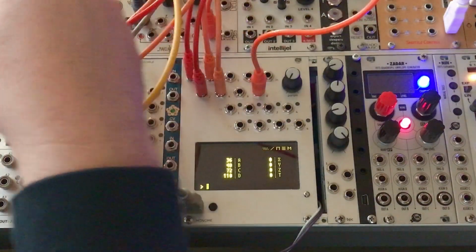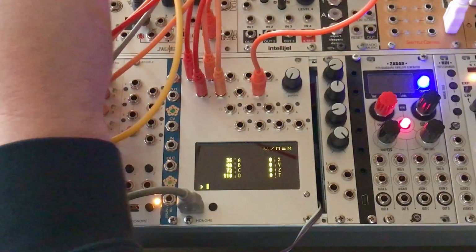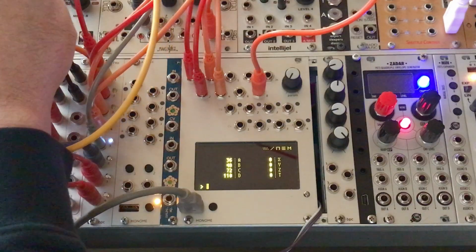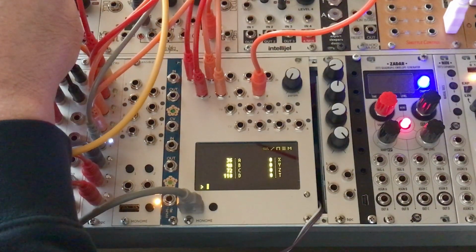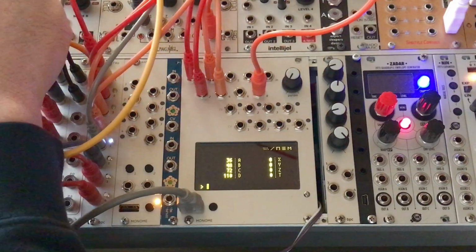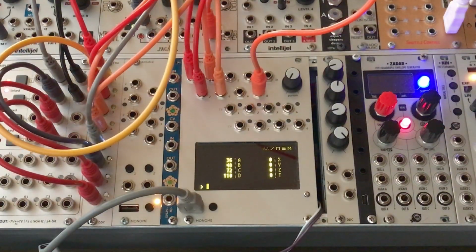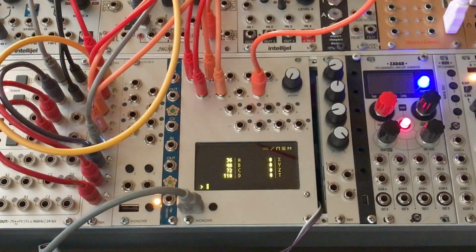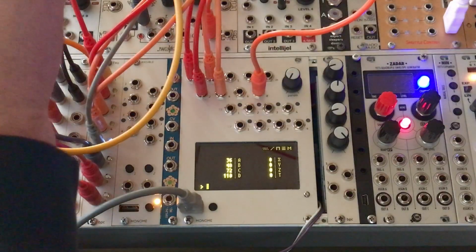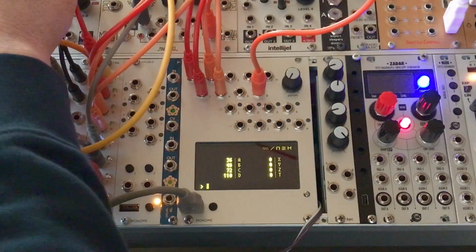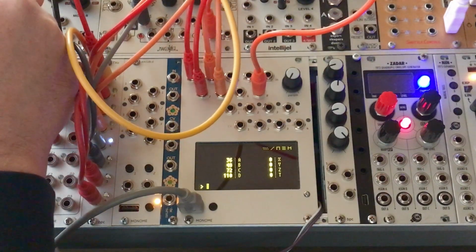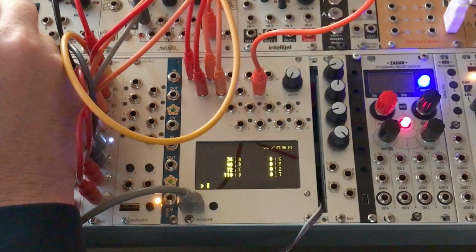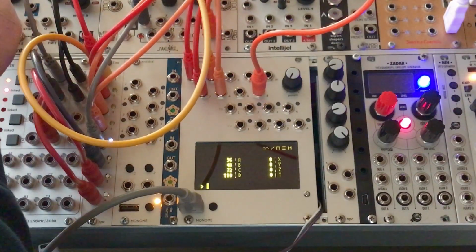Let's take that output and run that into the frequency of a filter. And let's run this into the input. Bring this out of the output.